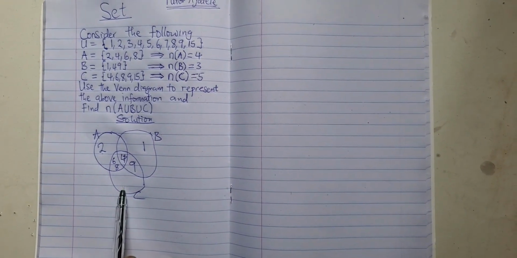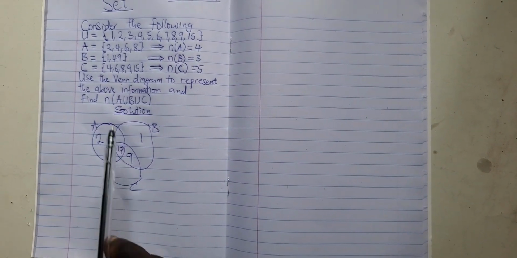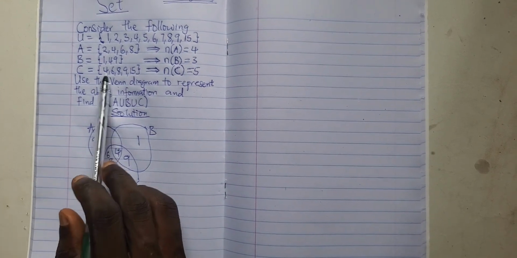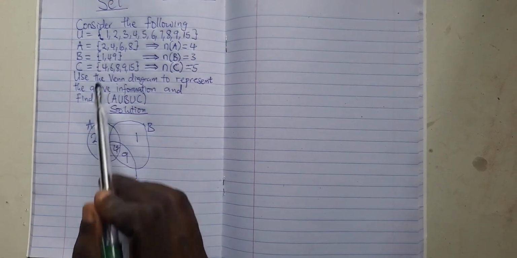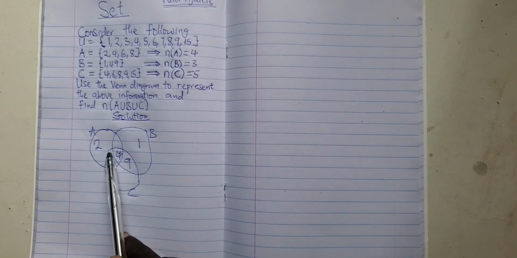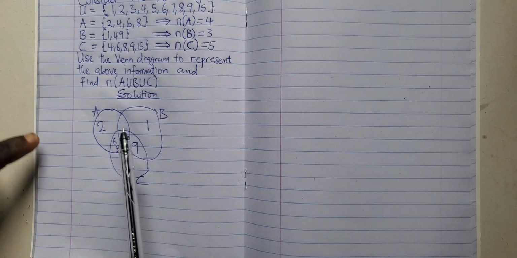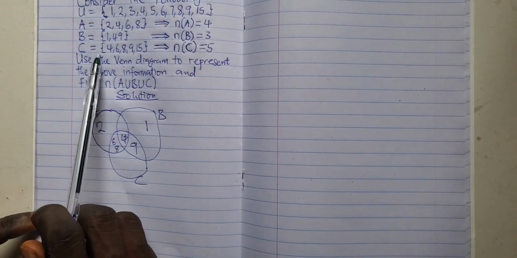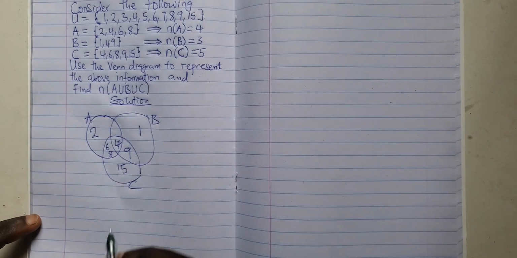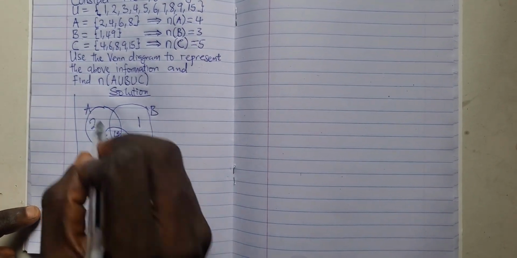What about element C? These are the elements present in C. 4, 6, 8, 9, and 15. Now among them, I already have 6. If you trace this C part, you see that we already have 4, 6, 8, and 9. The only one that is not there is what? The only one that is not there is 15. So I'll put 15 here. Yes, this is our Venn diagram.